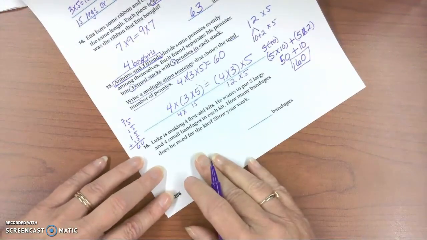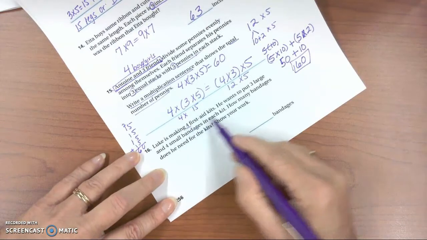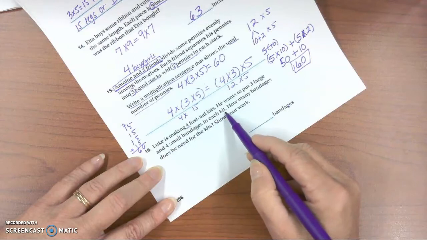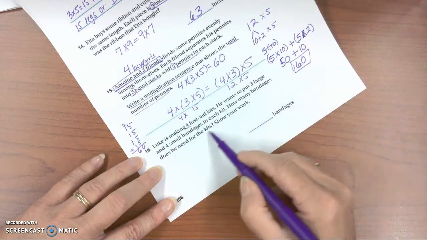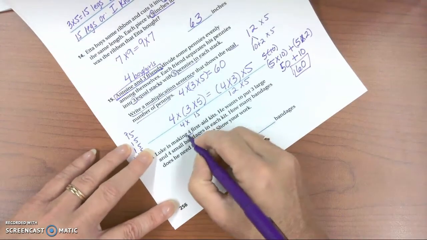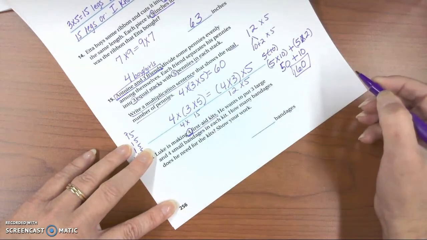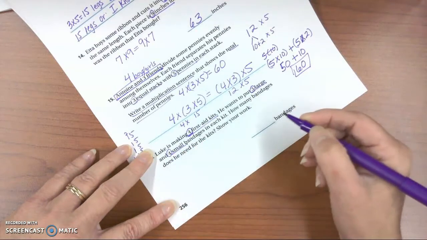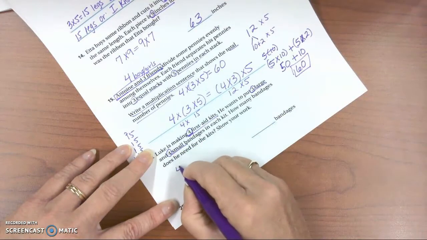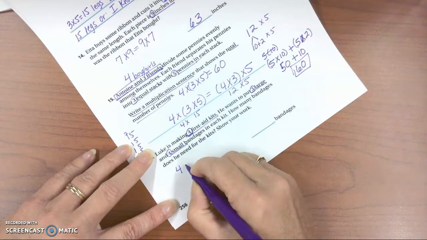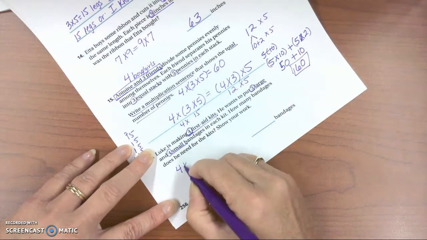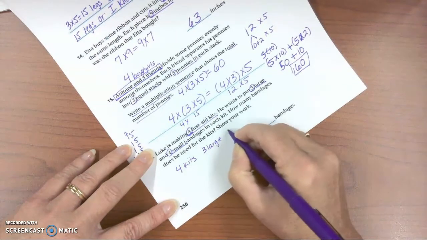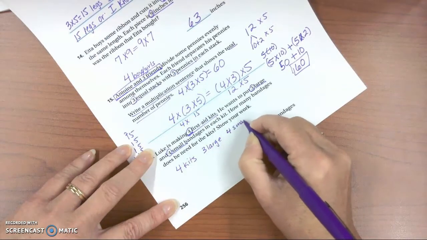Question number 16. Luke is making 4 first aid kits. He wants to put 3 large and 4 small bandages in each kit. How many bandages does he need for the kits? Show your work. So he's making 4 kits, and in each kit he has 3 large and 4 small bandages.